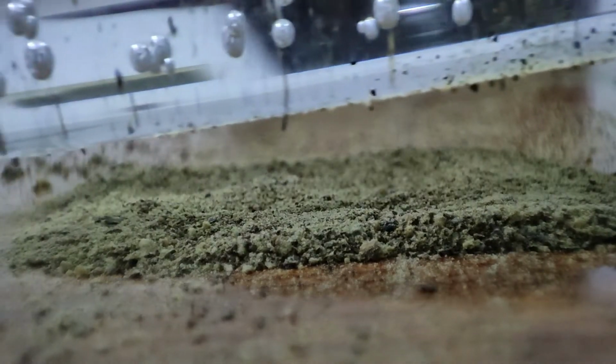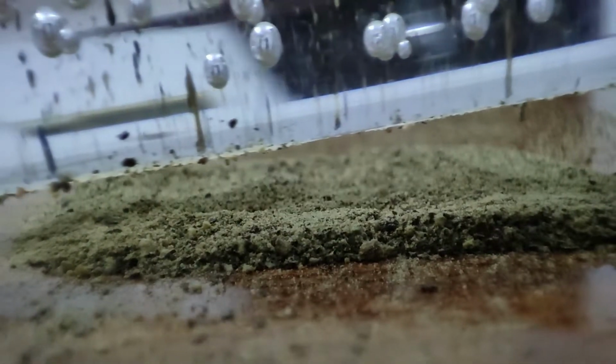This is black pepper powder, and here the black pepper is positively charged as compared to the negatively charged rod. So the pepper floats up and sticks to the rod as it is light, similar to what we saw in the previous experiment.